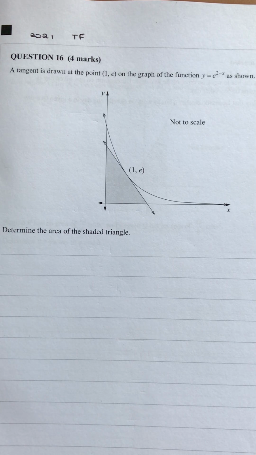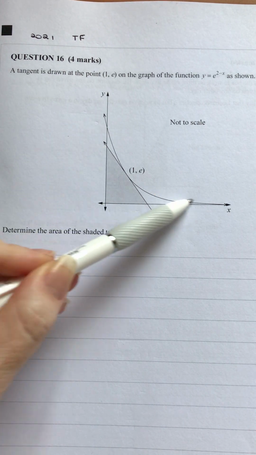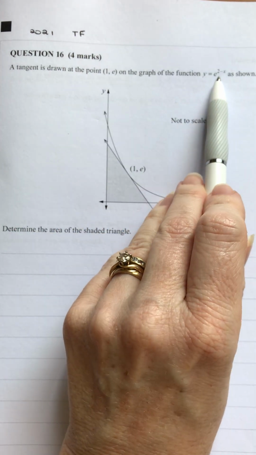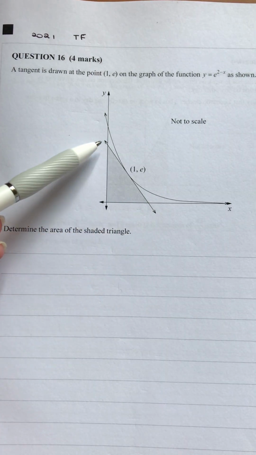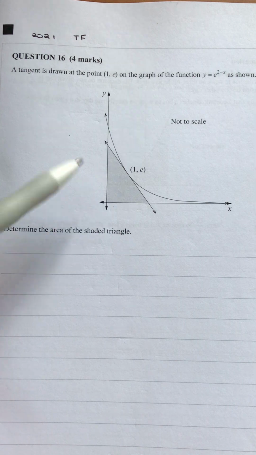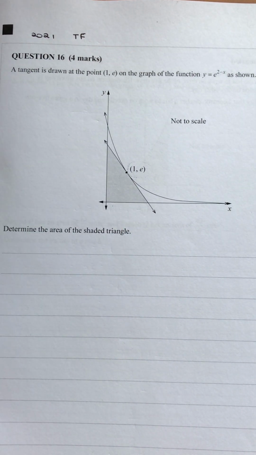Look at question 16. So we've got a graph given to us. We've got the exponential graph here of y equals e to the 2 minus x. We also have a tangent line drawn in. We're wanting to find this shaded area, and we've been given this coordinate on the line of (1, e).